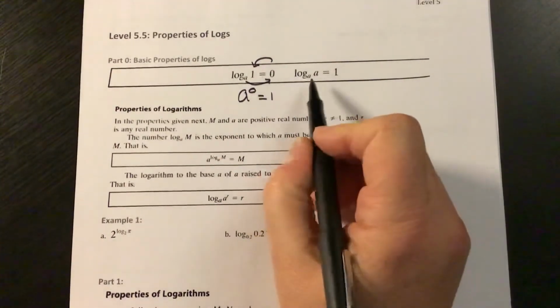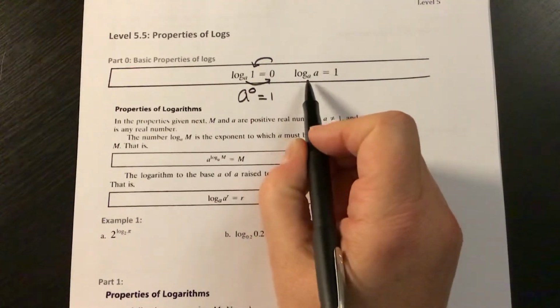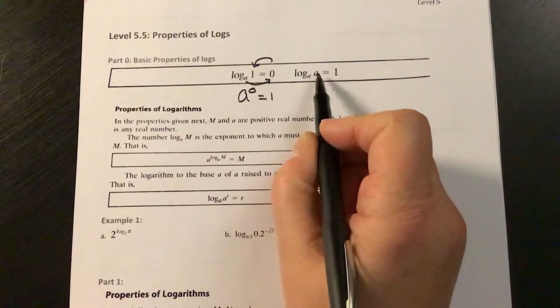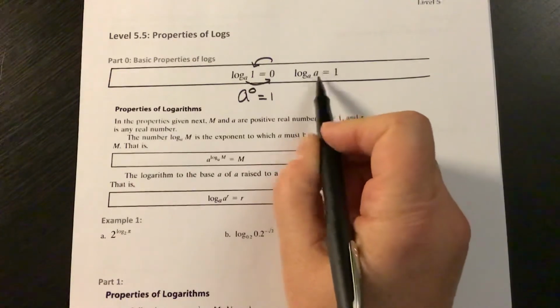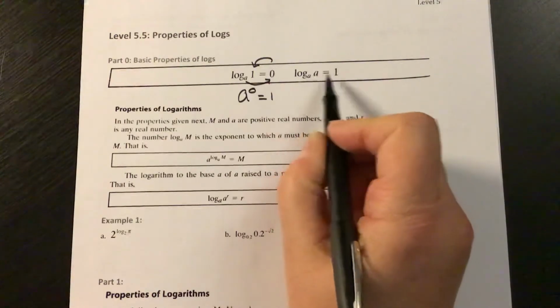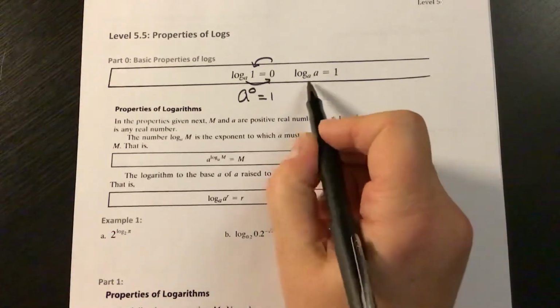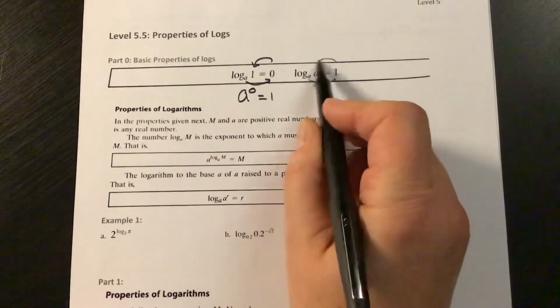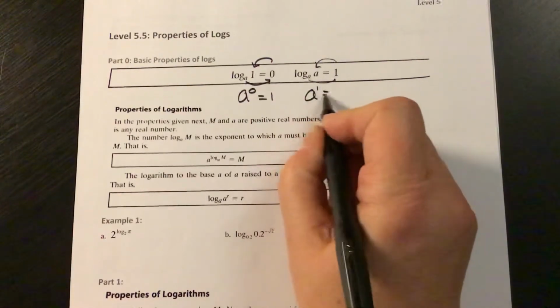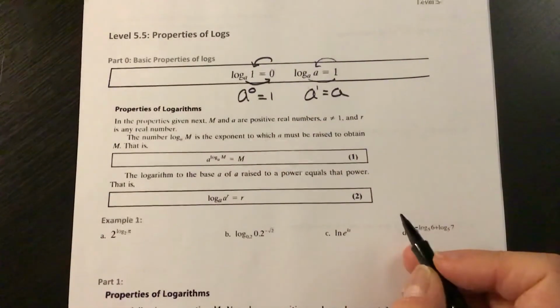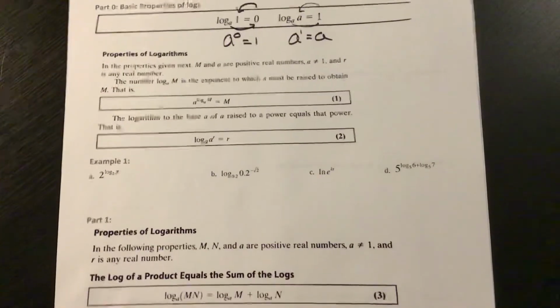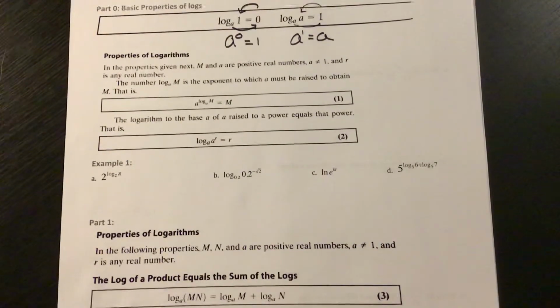Okay? And similarly, if I have log of some base of that number, so the base and the number I'm finding the log of are the same, that's going to equal 1. And here, that would mean our exponential sentence would be a to the first equals a. I think it makes a little bit more sense looking at it this way. All right, next we have some properties.